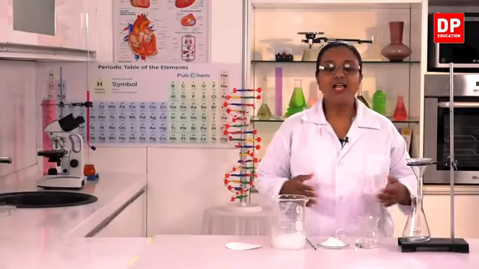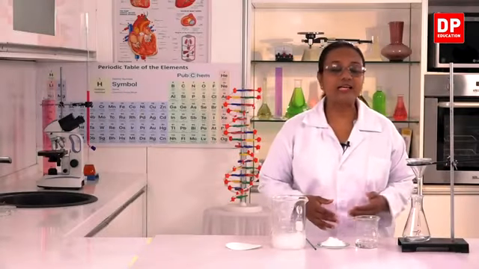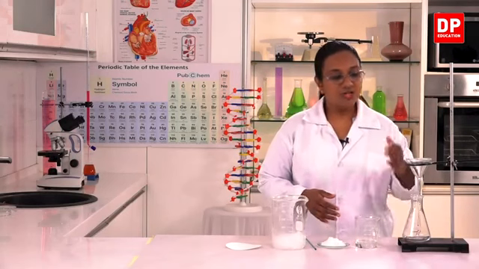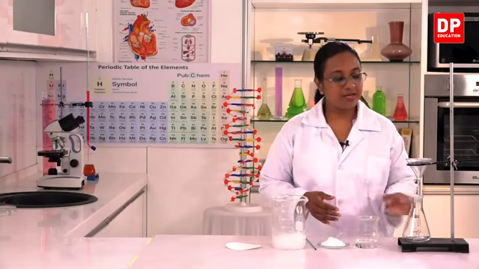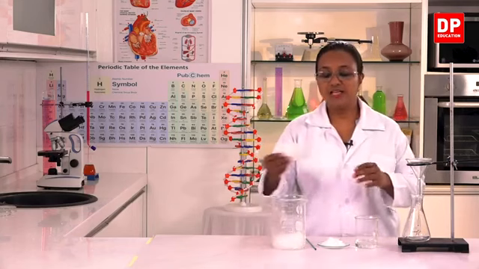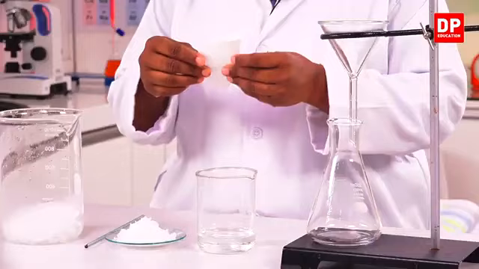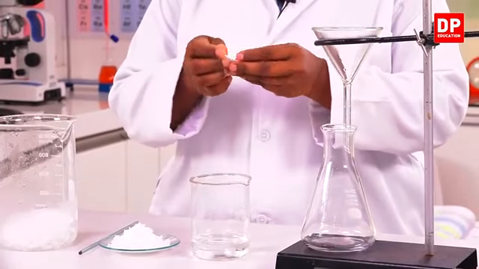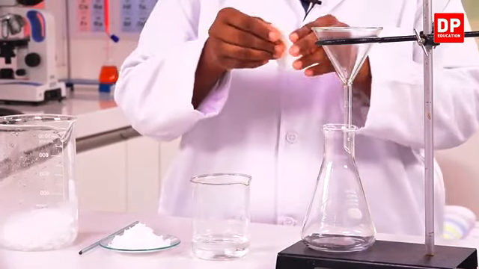Okay students, now I am going to do the recrystallization process. To do this, I have the setup here with the funnel placed on the stand. Into the funnel, I need to place a filter paper. I have to fold it and place it inside the funnel.